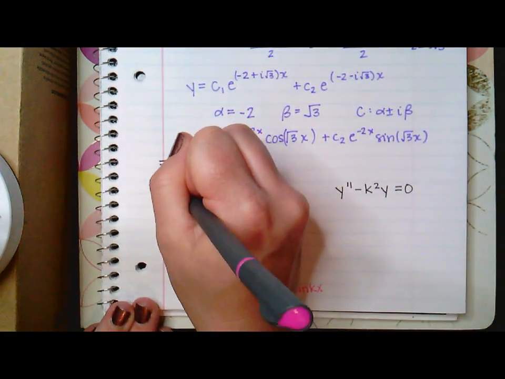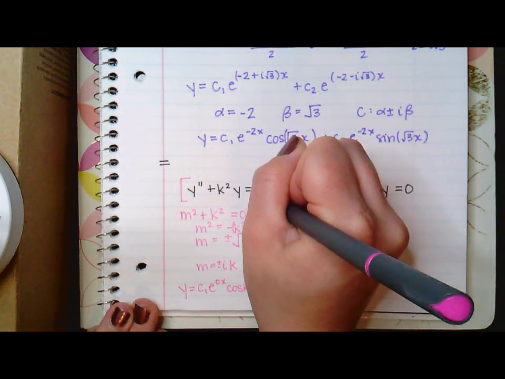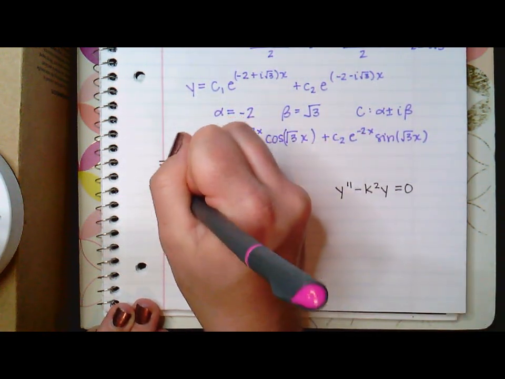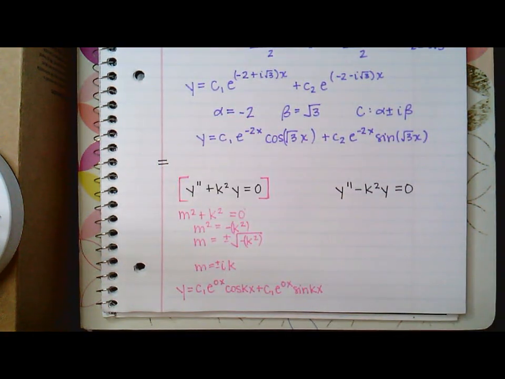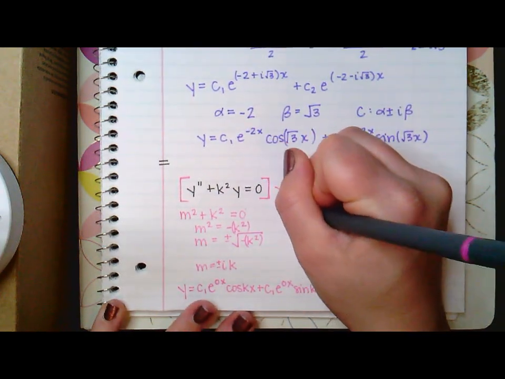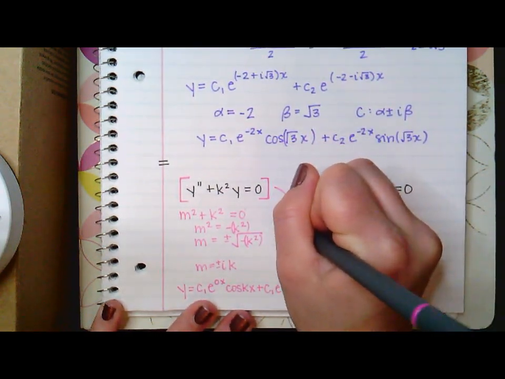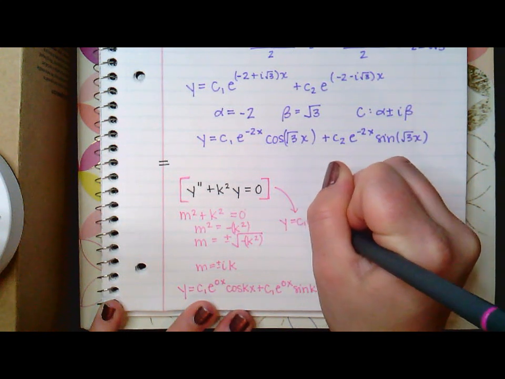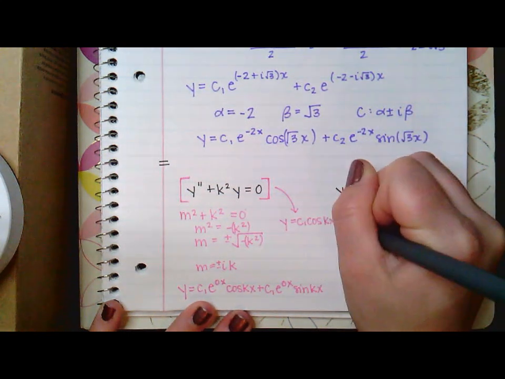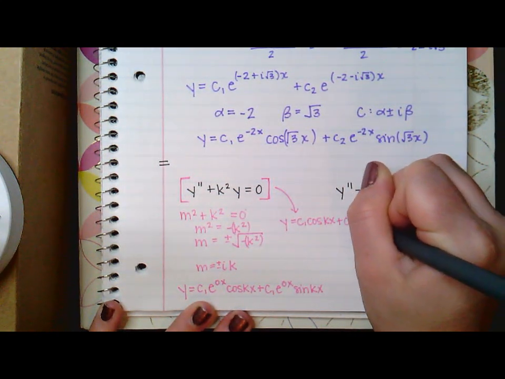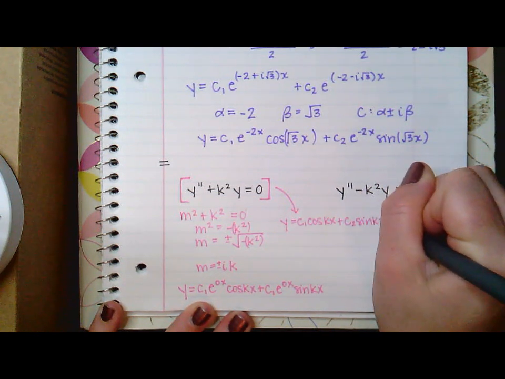Or you can commit to memory or practice enough and see that something of this form is going to give you the solution curve C1 cosine kx plus C2 sine kx.